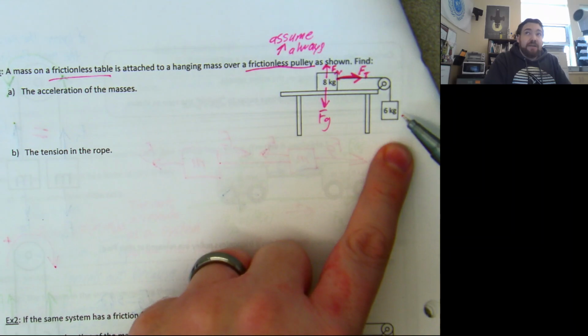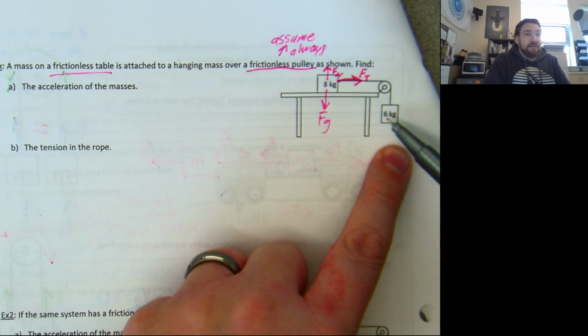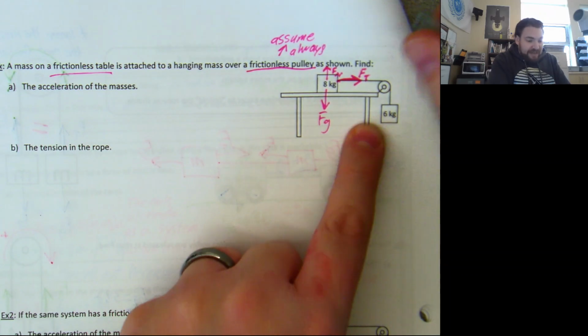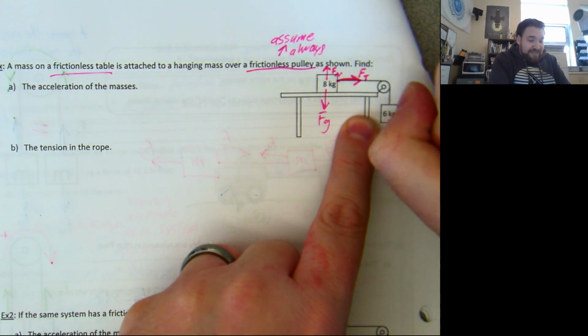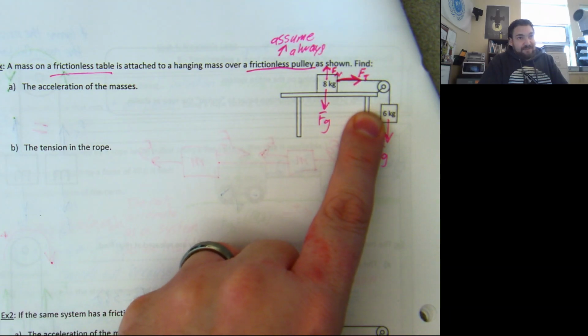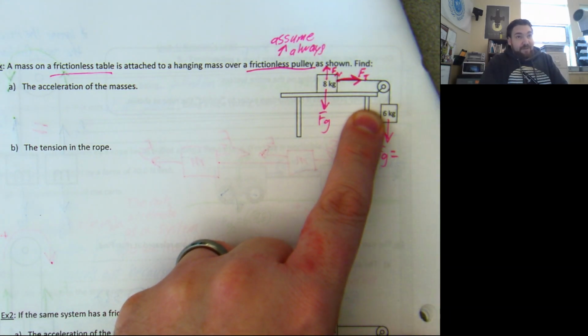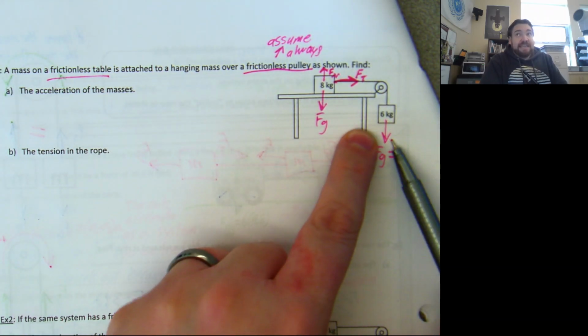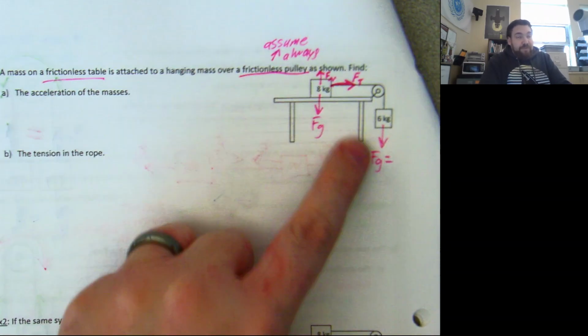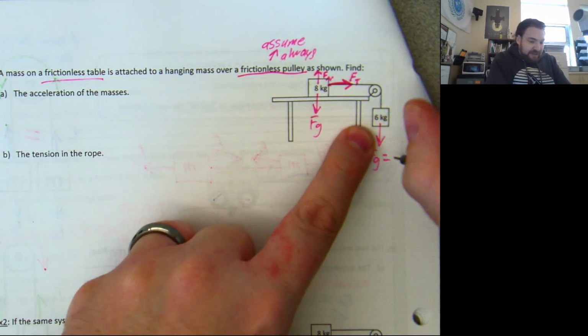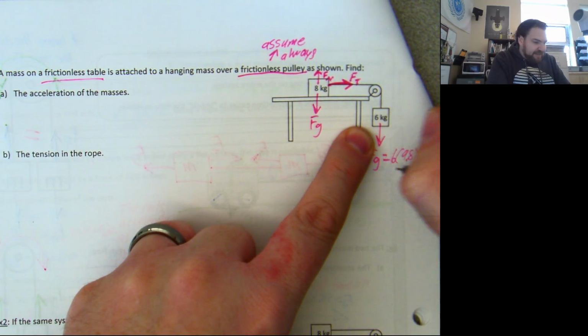So what's the free body diagram for this guy? Gravity down. Do I need to calculate this one? Yeah. Why? Because this force of gravity right here is the only reason this system's going to move. So this we need to calculate. That's going to be 6 times 9.8. It's the same value we had before, 58.8.